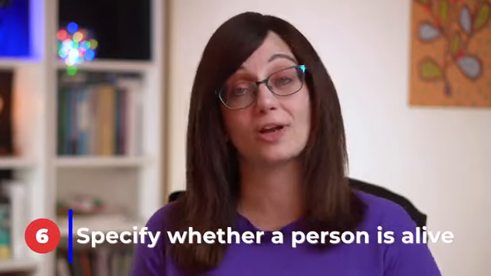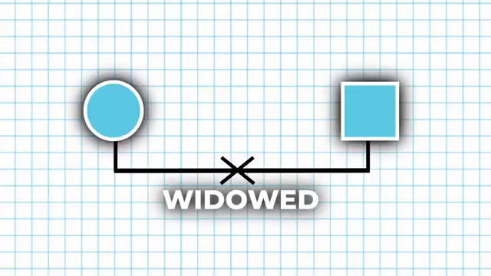Number 6 is to show whether people are alive or whether they're deceased. And this is a very simple one. If there's an X through one of the people, that means that they're deceased. You can also indicate if someone is widowed, for example. But this is really helpful to look at the genogram and get an idea of who is alive and who is deceased.